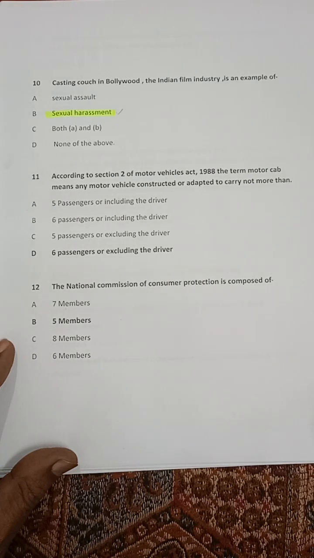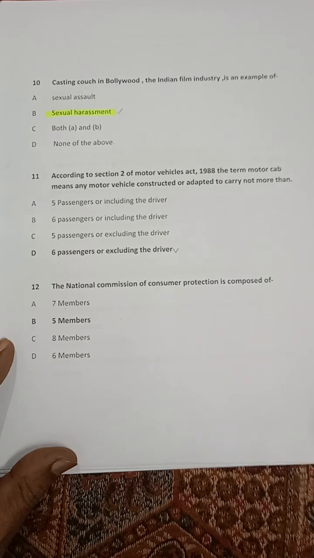Question number 11. According to Section 2 of Motor Vehicle Act 1988, the term motor cab means any motor vehicle constructed or adapted to carry not more than option A, 5 passengers including the driver, option B, 6 passengers including the driver, option C, 5 passengers excluding the driver, option D, 6 passengers excluding the driver. Option D is a correct answer because section 2 clause 25 of the Motor Vehicle Act talks about the term motor cab, meaning any motor vehicle constructed or adapted to carry not more than 6 passengers excluding the driver for fare or reward.